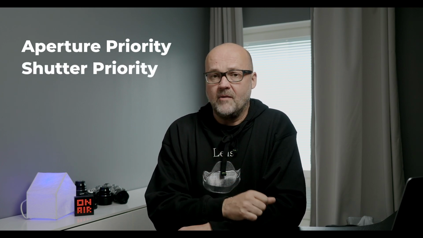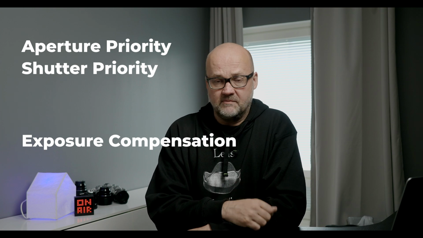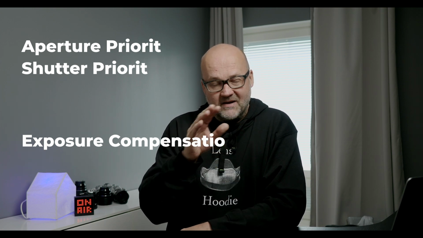So the best way, I think, is using aperture priority or shutter priority and then compensating the exposure with the exposure compensation. That will be the same thing as manual, but a faster and better way. If you need to control the depth of field, then use aperture priority, and if you are photographing something where you need a certain shutter speed, then use shutter priority, and then make the exposure compensation the way you want. I have it set on the back wheel of my camera, so it's really easy to adjust the exposure with my thumb. And I think that's the best way.